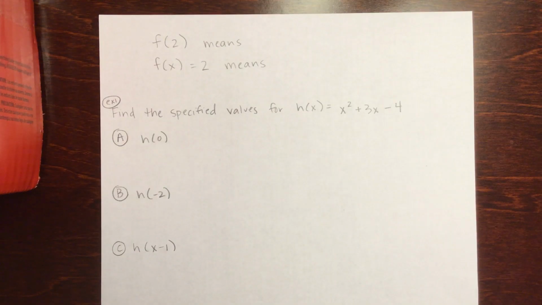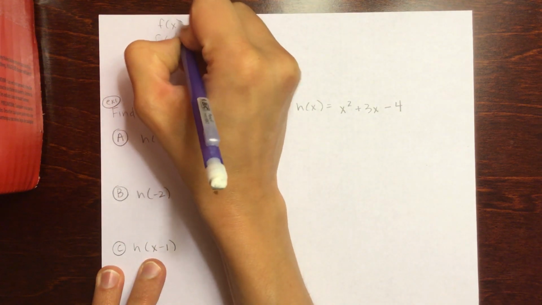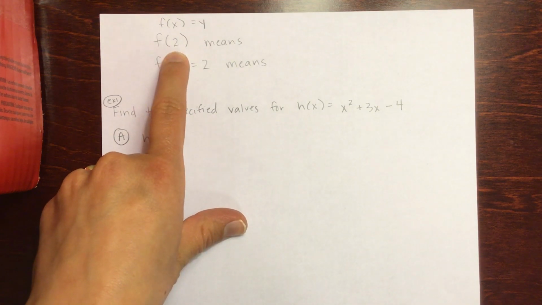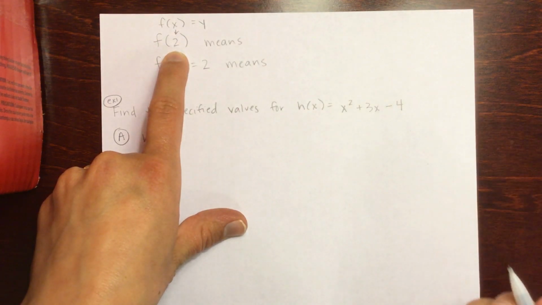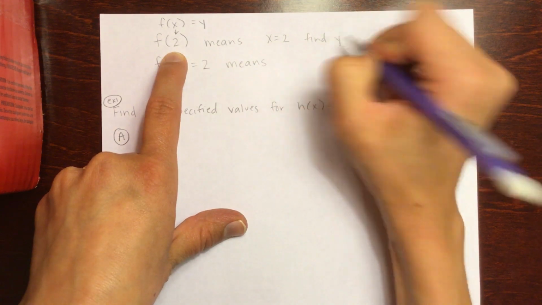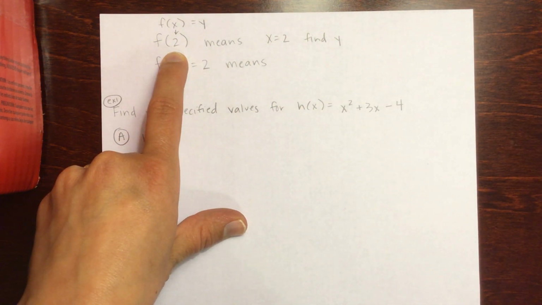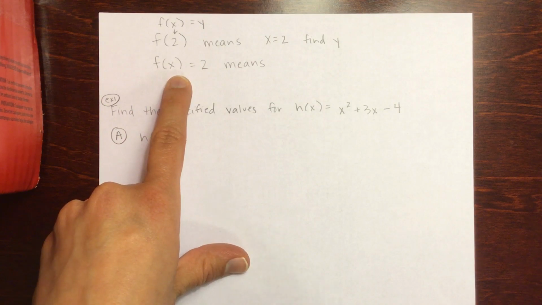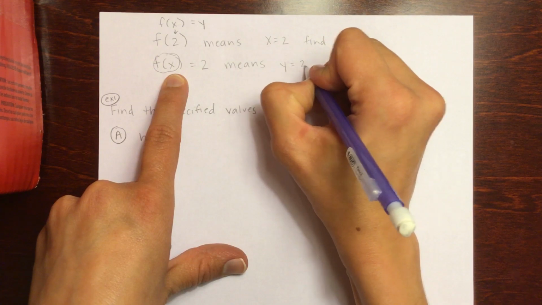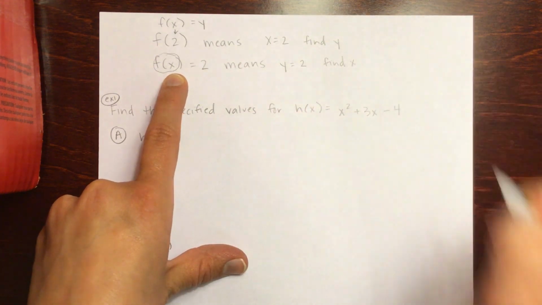Let's talk about using function notation to determine specific values. Function notation uses f of x instead of a y. So, if a question asks you to find f of 2, they're giving you the x value and asking you to find y. Versus if a question says f of x equals 2, f of x is the same thing as y. They're giving you the y value and asking you to find x.